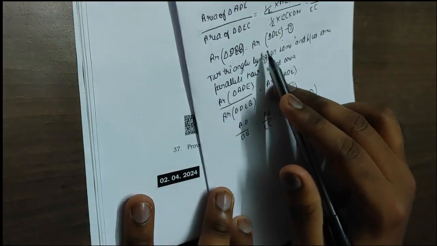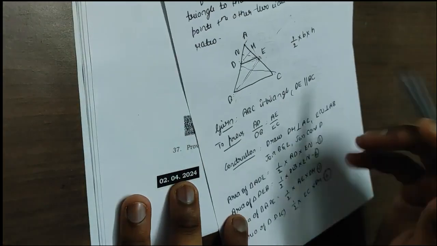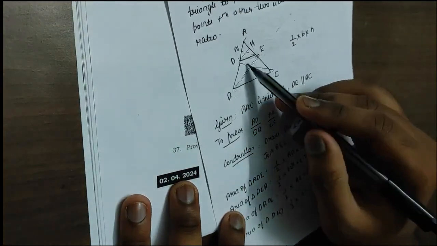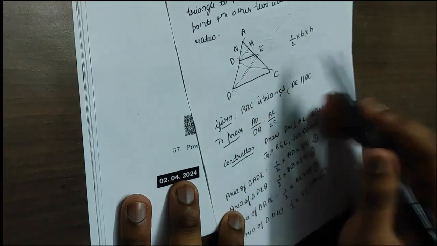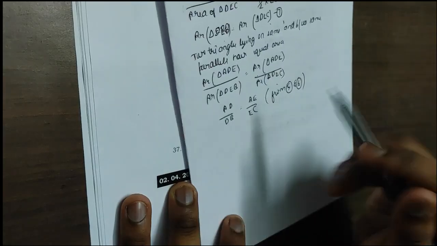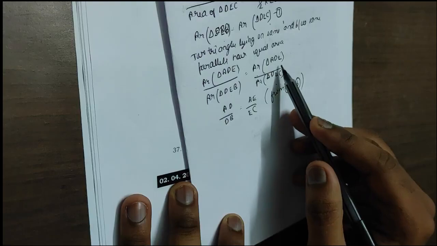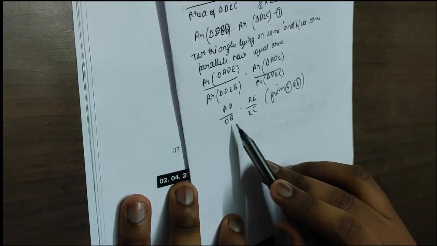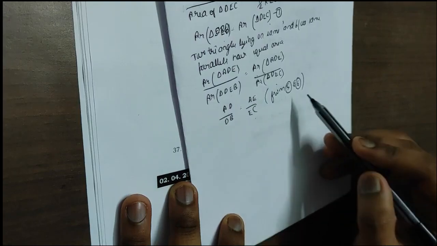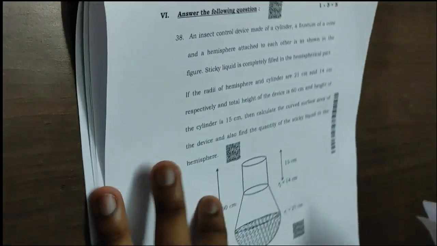This is area of triangle DEB is equal to area of triangle DEC. These are the two triangles lying on the same base DE. So area of triangle DEB is equal to area of triangle DEC. Now area of triangle ADE by area of triangle DEB is equal to area of triangle ADE by area of triangle DEC. So we can write from this AD by DB is equal to AE by EC, that is from the 5th and 6th equation. Now let us focus on the 5 mark question.